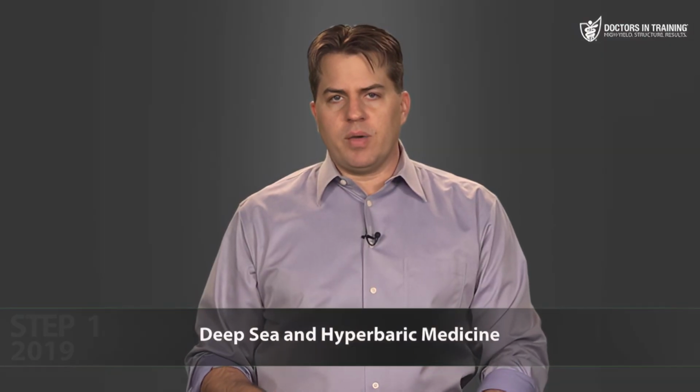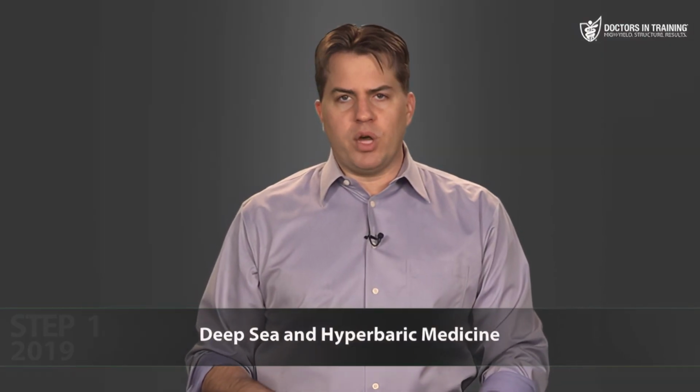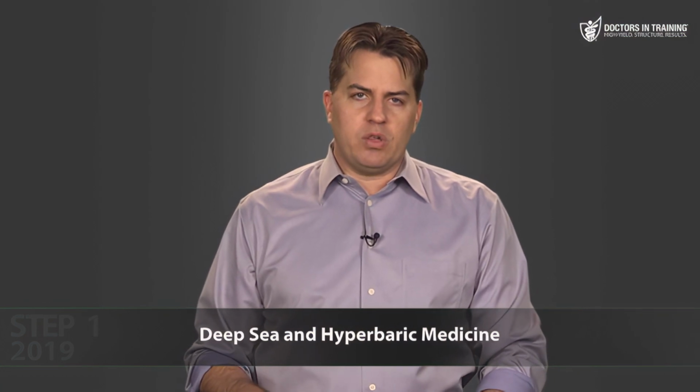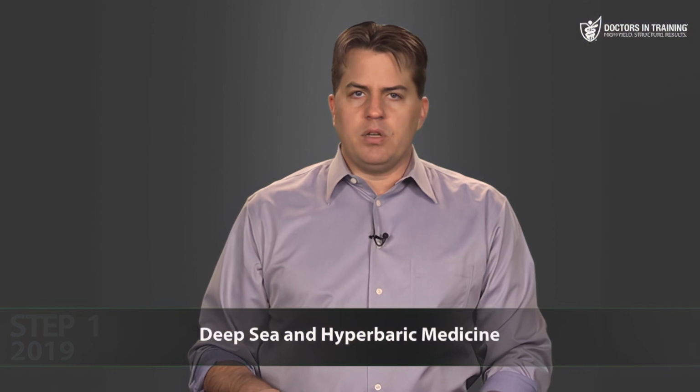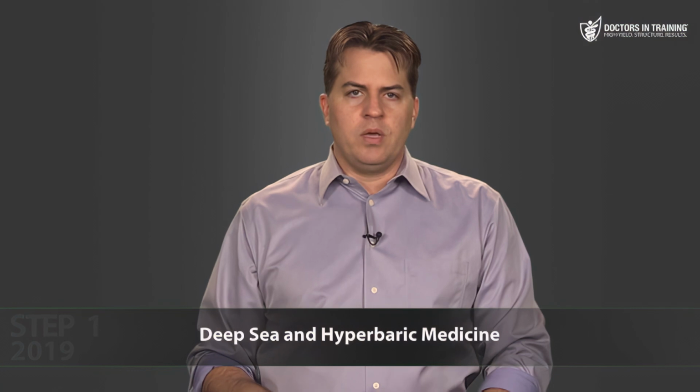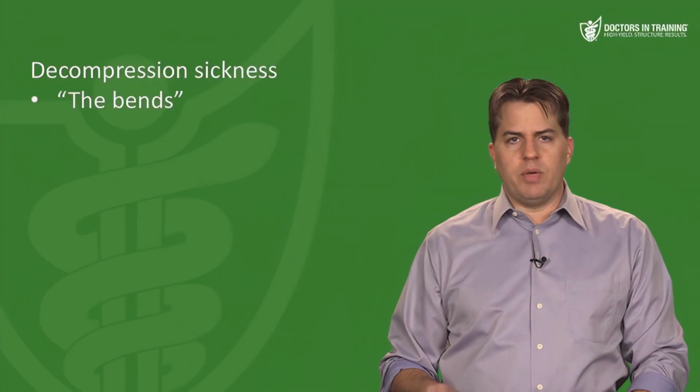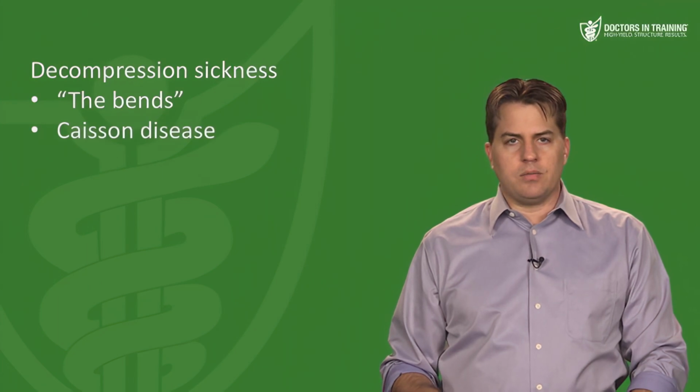Another thing I want to talk about is the bends, or decompression sickness. What happens here is that when you are at depth, which is a high pressure environment, again, nitrogen gas dissolves in the blood. Then when you come up to sea level again, those gases begin to escape the dissolved state and they form actual bubbles that can occlude blood vessels. This disease goes by a few different names, decompression sickness, or the bends, or caisson disease.